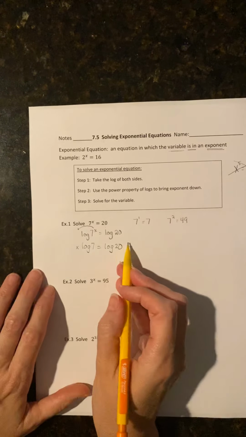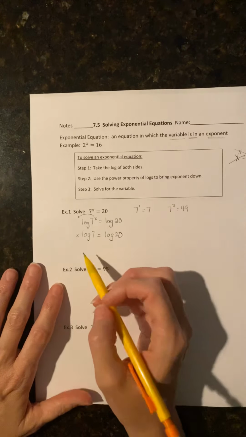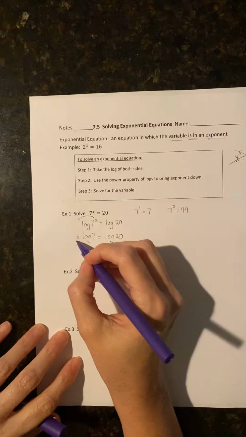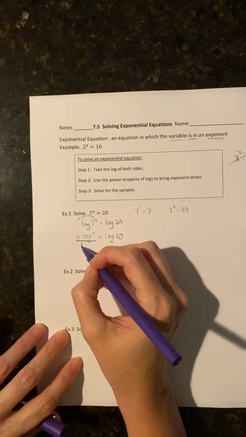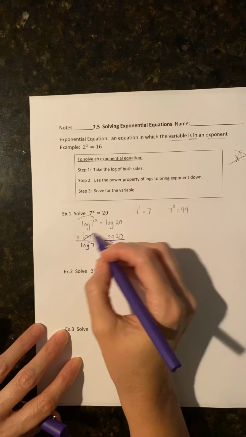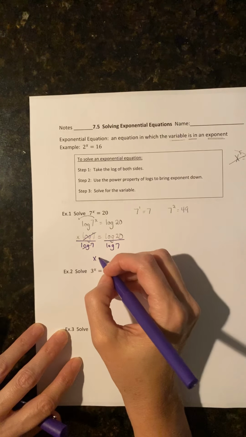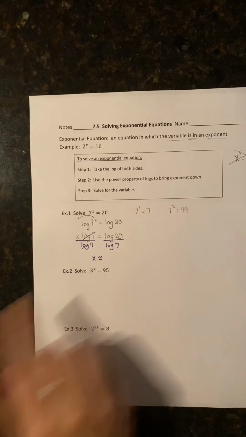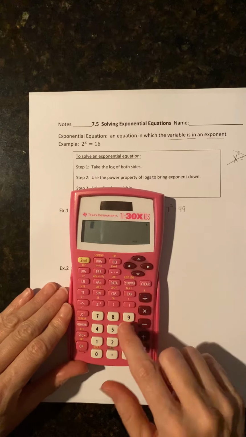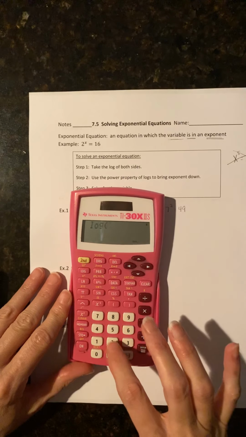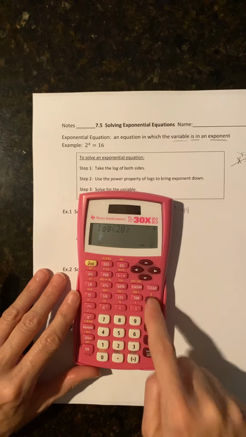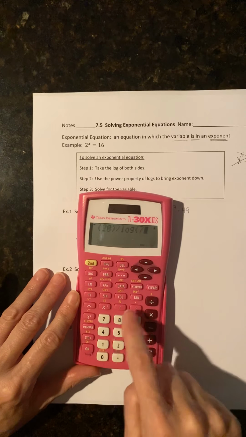Now nothing's up in the air because we brought it down. And we're trying to get x by itself. So to get x by itself, you divide by this number. Log of 7, it's just a number. So x is approximately whatever your calculator tells you that is: log of 20, close parentheses, don't forget, close parentheses, divide by log of 7.